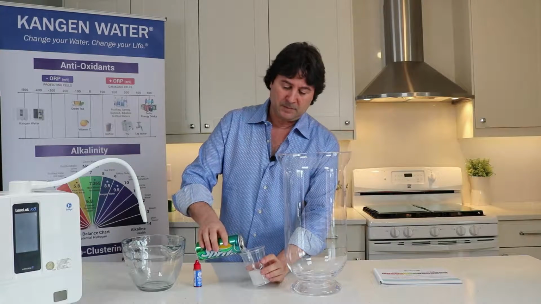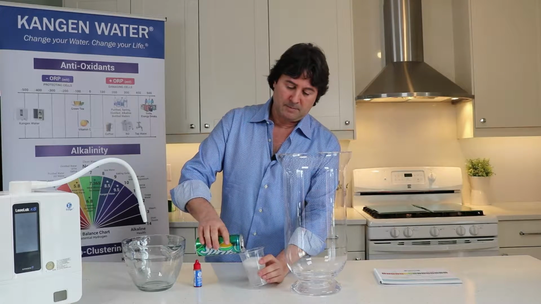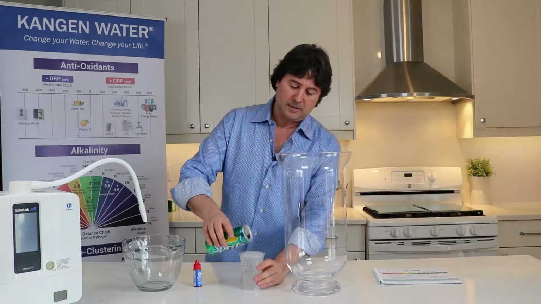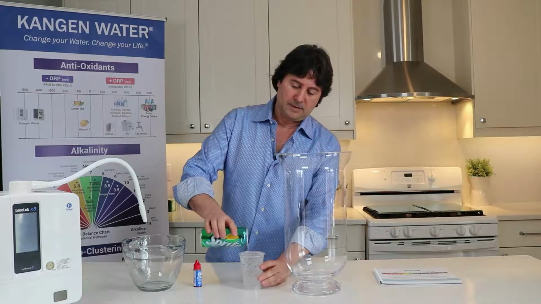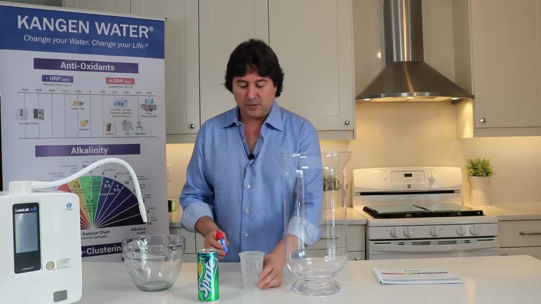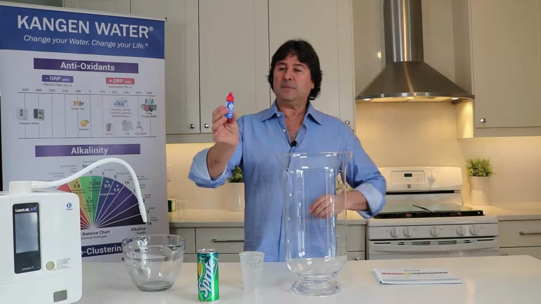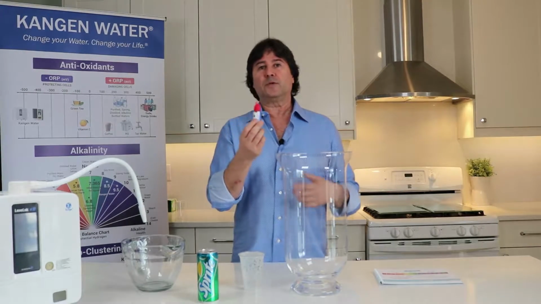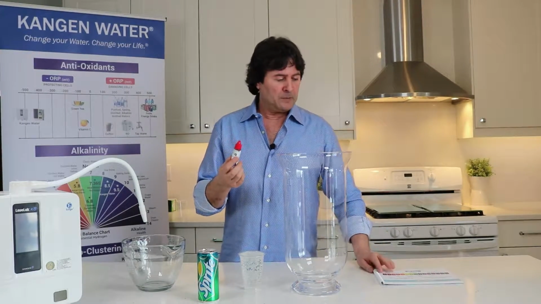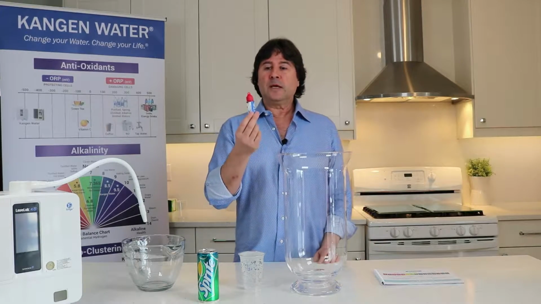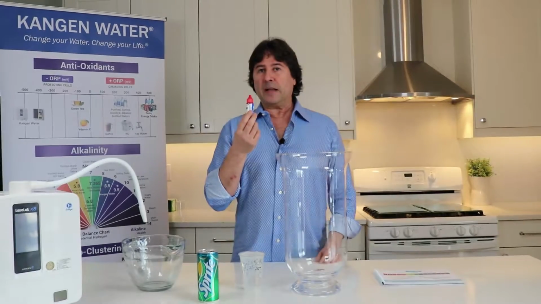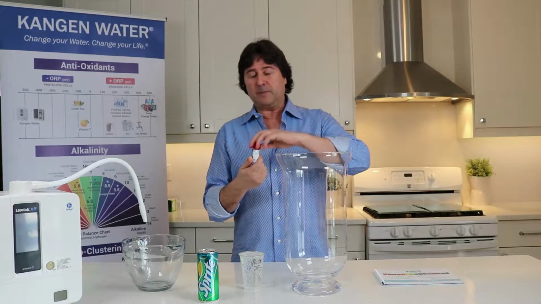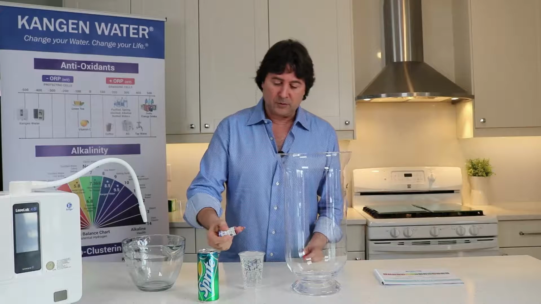Let's see if we can. Let's see if it'll hold it. It will hold it. So we're going to take these pH drops, phenol red, and these are the same drops that you would use in your swimming pool, for example. But the majority of people with swimming pools tend to care more about the balanced pH in their swimming pool than in their body. So we want you to be more aware of your body pH.